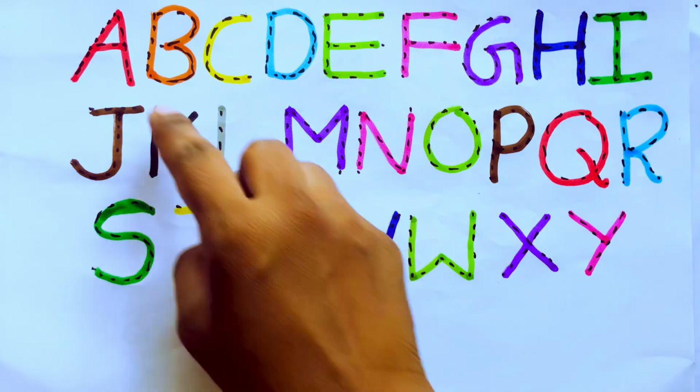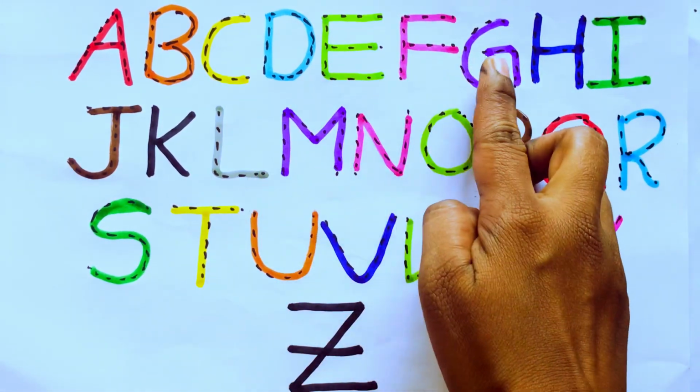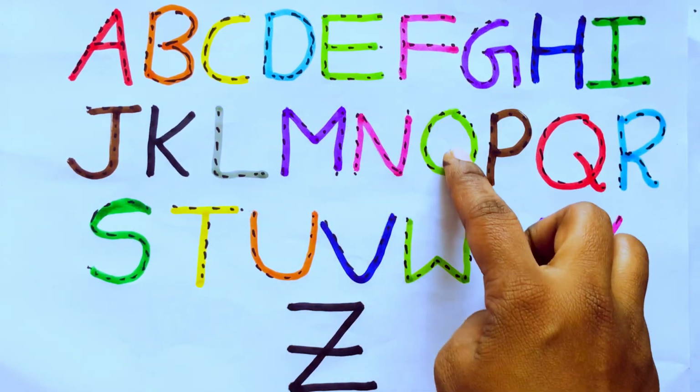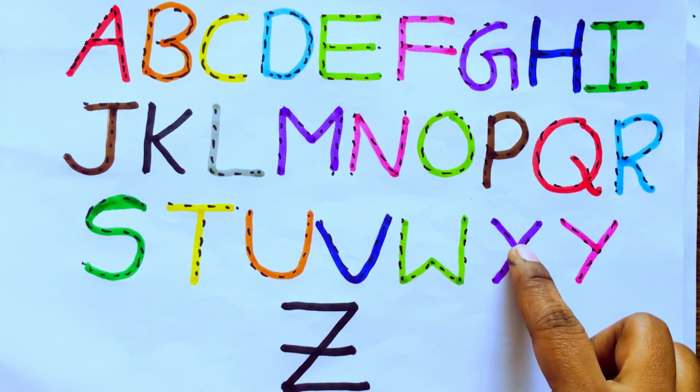Let's learn the alphabets. A, B, C, D, E, F, G, H, I, J, K, L, M, N, O, P, Q, R, S, T, U, V, W, X, Y, Z.